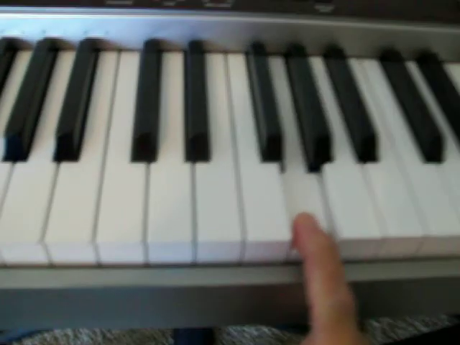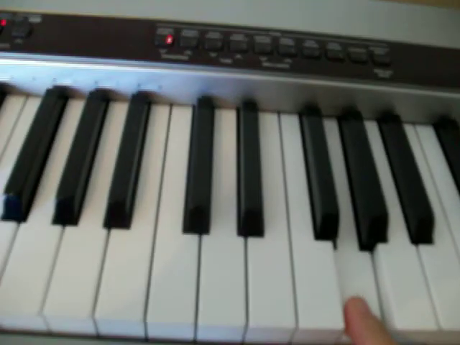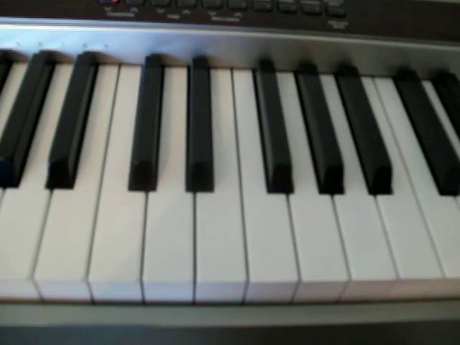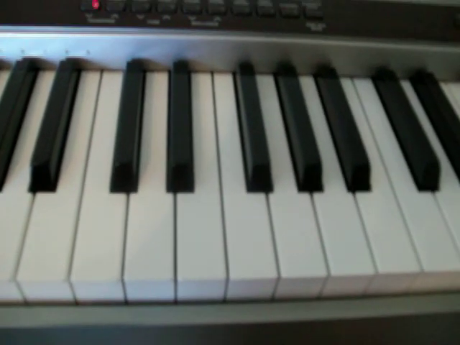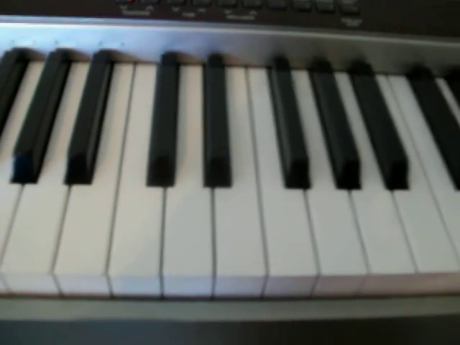G being the highest note in music, okay? So it's not like you're going from A to G, H, I, J, K, and all like that. It's just going from A to G.